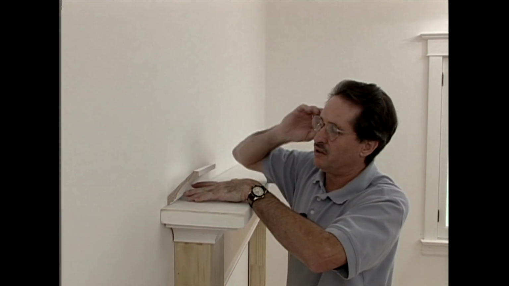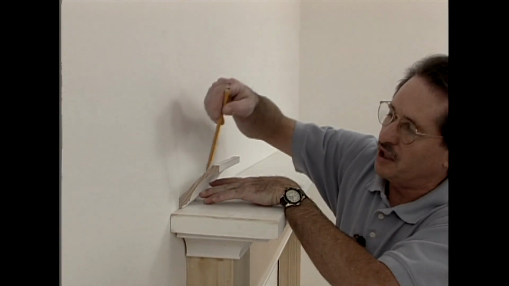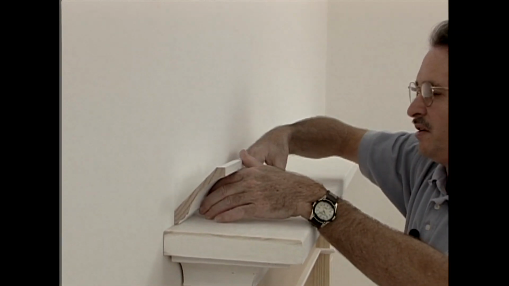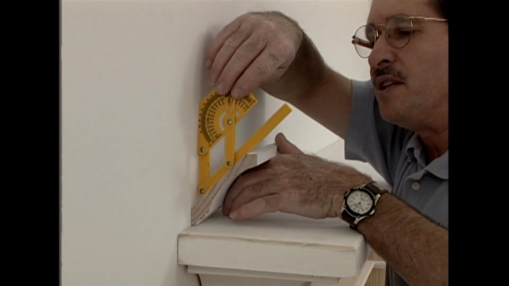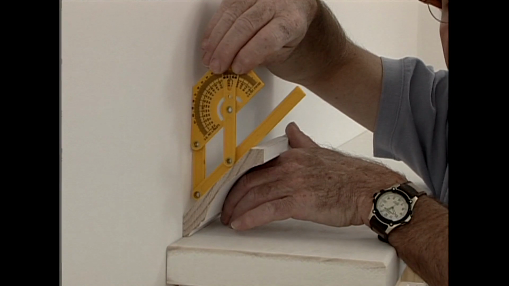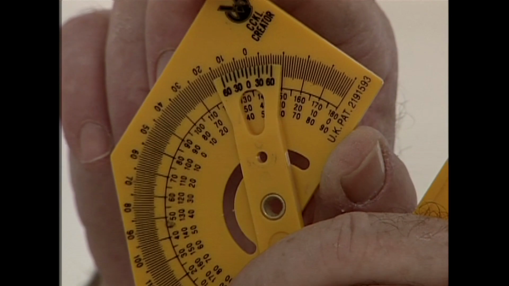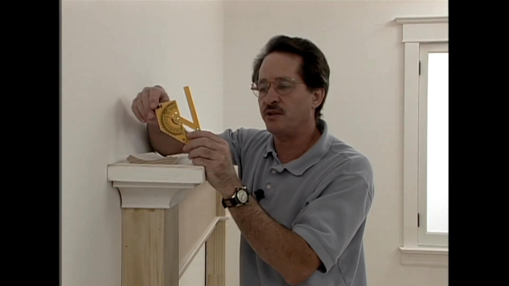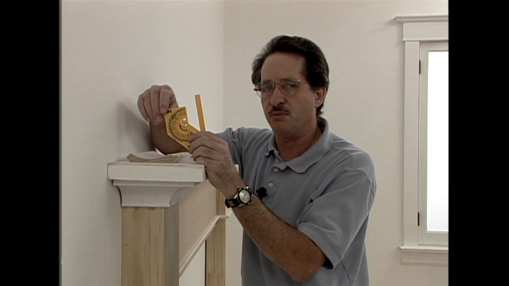The spring angle is the angle that the crown molding springs away from the wall and up toward the ceiling. In order to read that angle, just place the crown molding against the wall in the position it's going to sit, and slip a protractor behind it until the protractor is tight up against the wall and the back of the crown, and read that angle. 44 degrees. That's pretty close to 45, and close enough for me because the two most common types of crown molding are a 45-degree spring angle and a 38-degree spring angle.